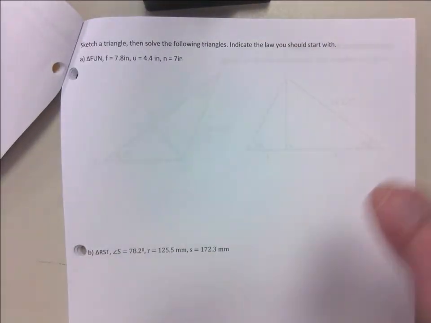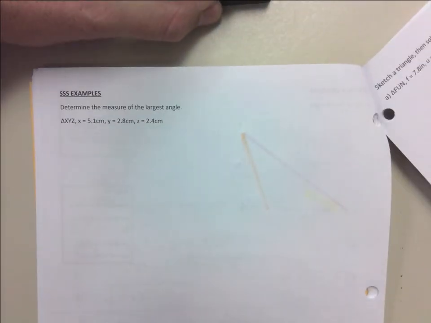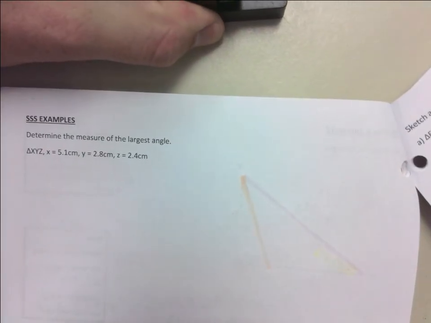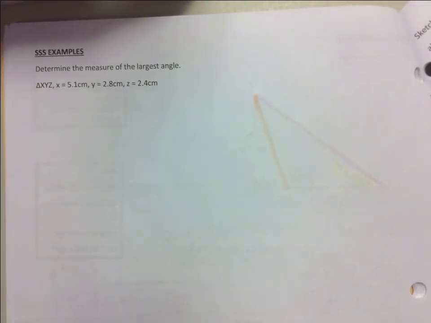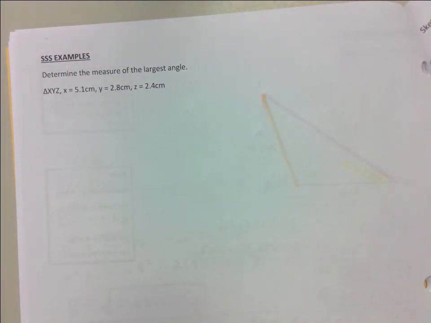I want you to try one more here. Hold on. Yes, page 27. And then we'll mix it up. Then you're going to have to decide, is it sine law or is it cosine law? Page 27.